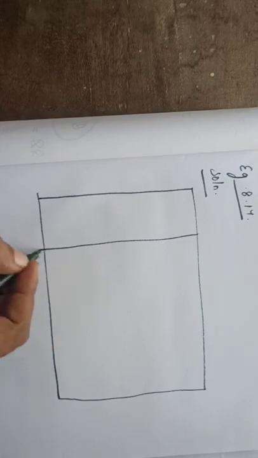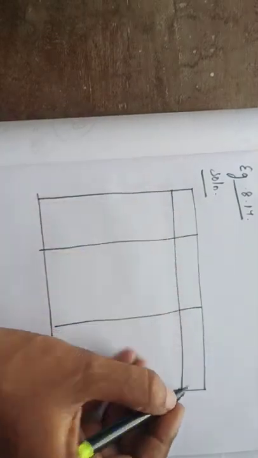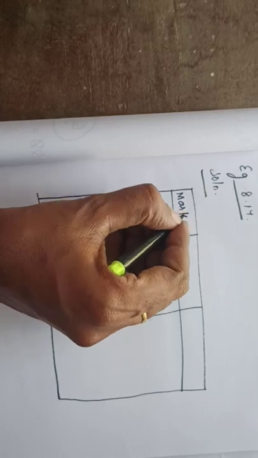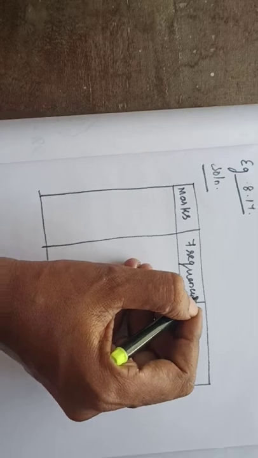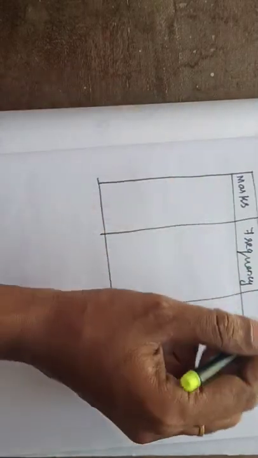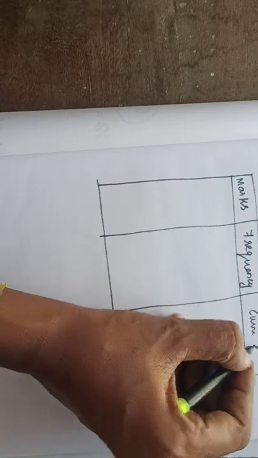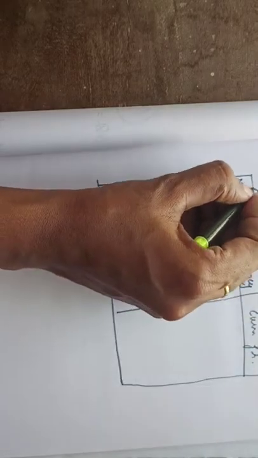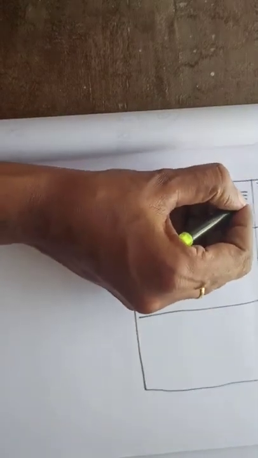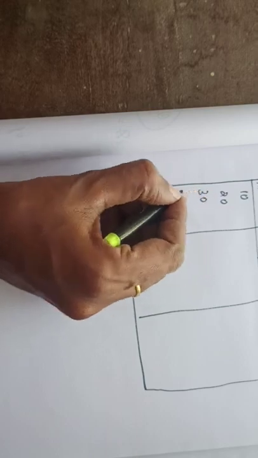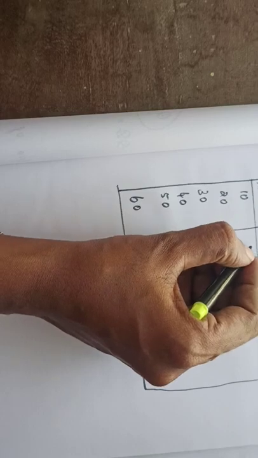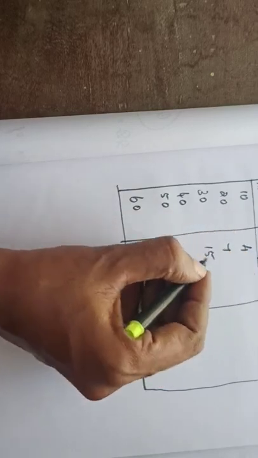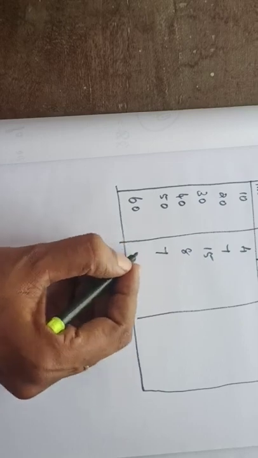So cumulative frequency, you have learned already. So here I am writing the marks. Here it will be frequency. Frequency means it is the same as number of students. Then cumulative frequency. So this one we will consider as x, this one as f, this one as cumulative frequency. So x values, what are they? 10, 20, 30, 40, 50, 60. Then frequency 4, 7, 15, 8, 7, 2.